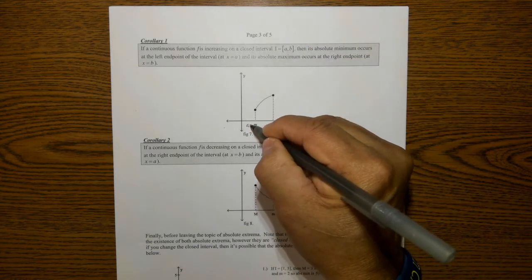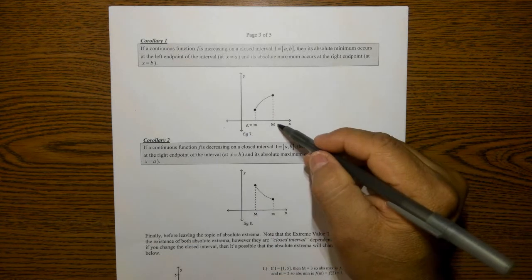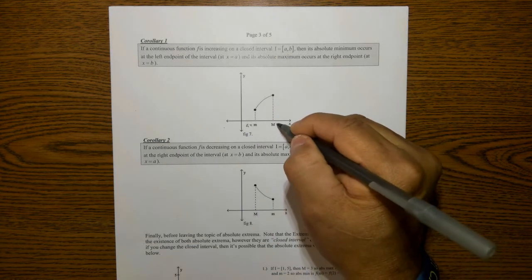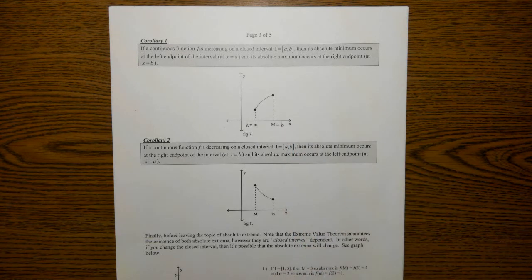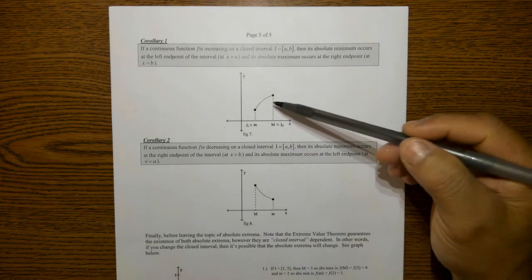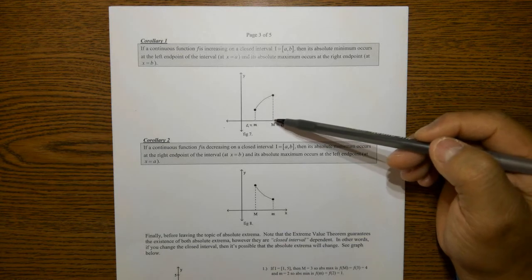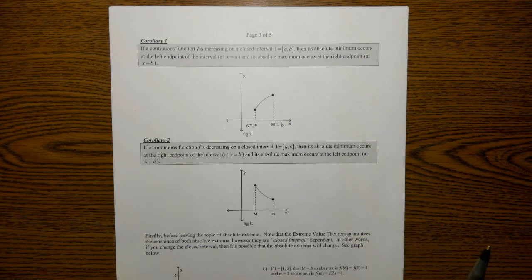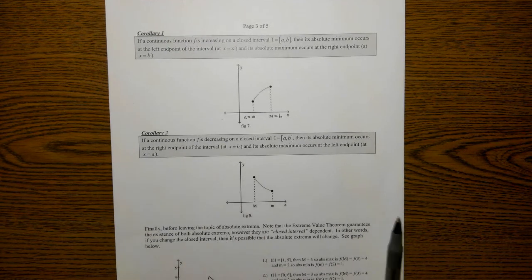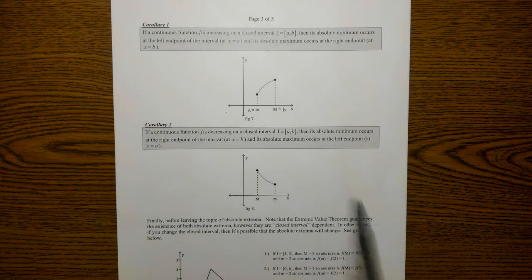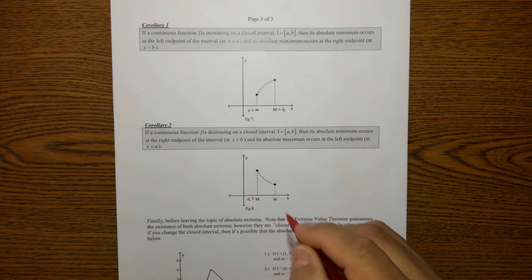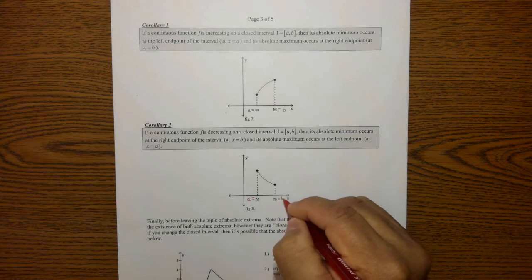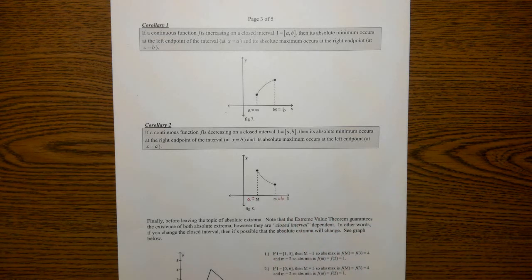So this is your A, and then the absolute max occurs at the right endpoint, so that means that capital M is B. So for an increasing function, the absolute max occurs at the right endpoint, the absolute min occurs at the left endpoint. Now flip the picture around. Let's just say that the function here is decreasing on an interval. Now it switches around. This time the absolute max occurs at the left endpoint and the absolute min occurs at the right endpoint.